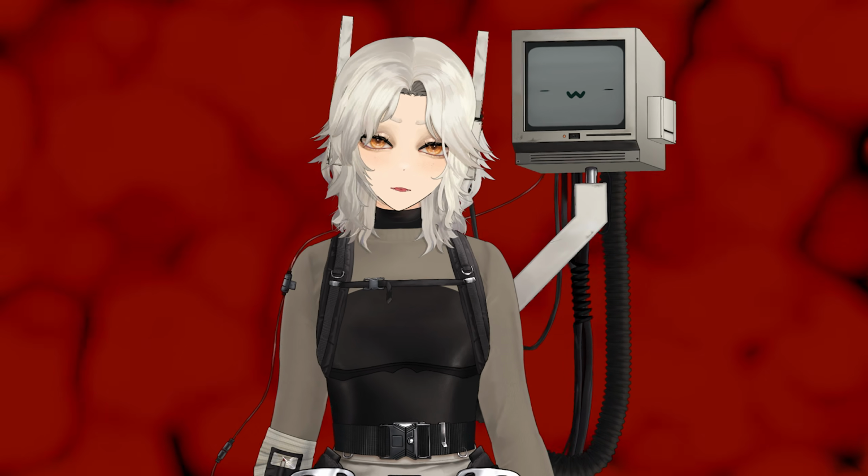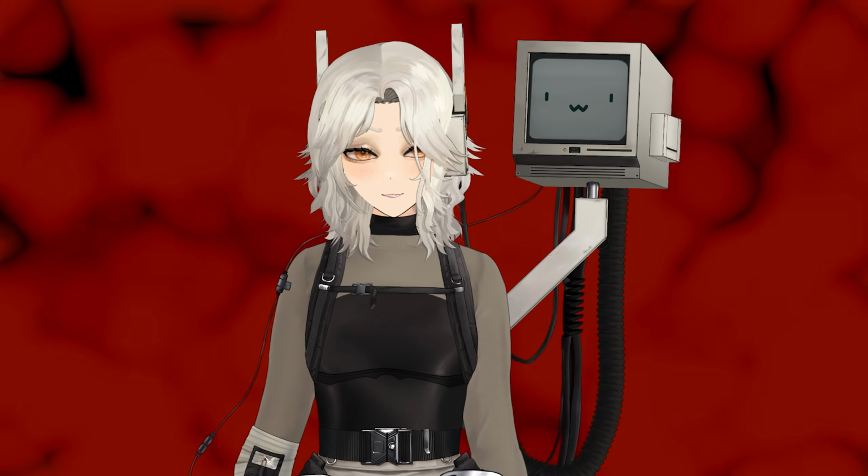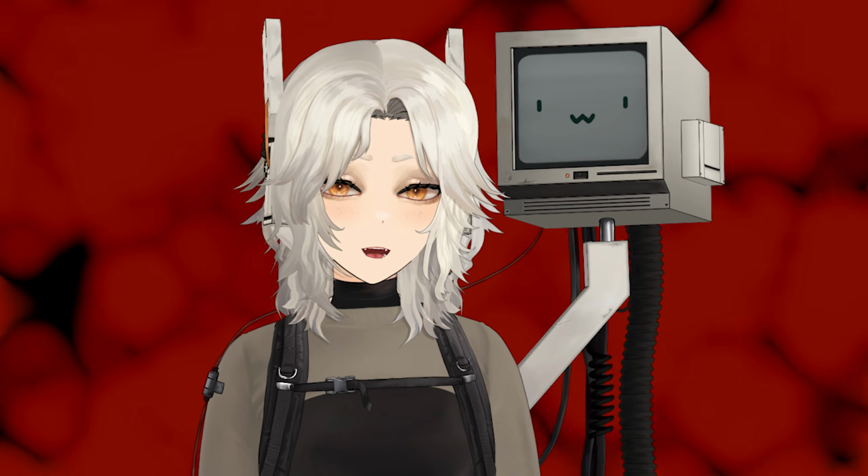Overall, my Stream Deck is pretty much a necessity for me as a VTuber and helps me feel in control, helps me limit the amount of stress that I have during streams, and I just can't recommend them enough.